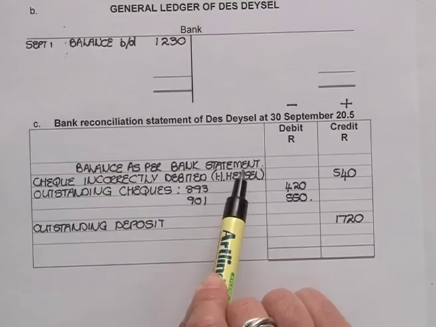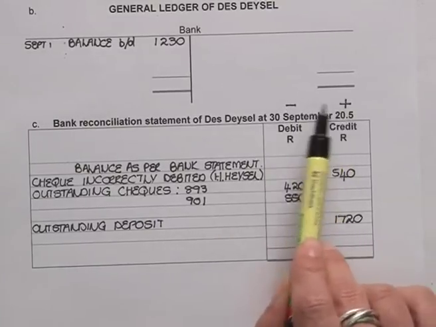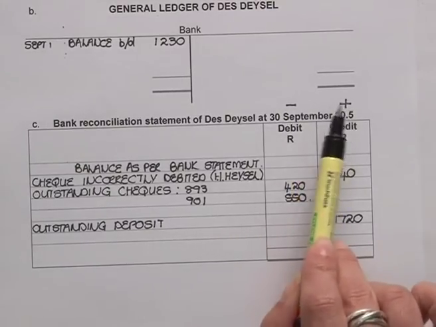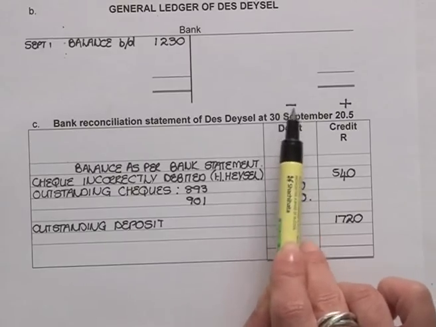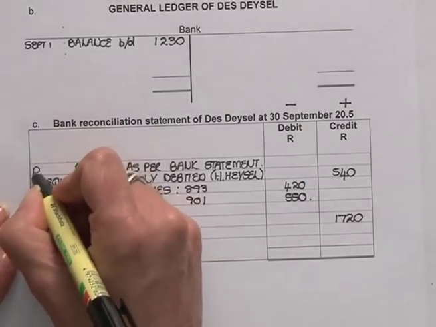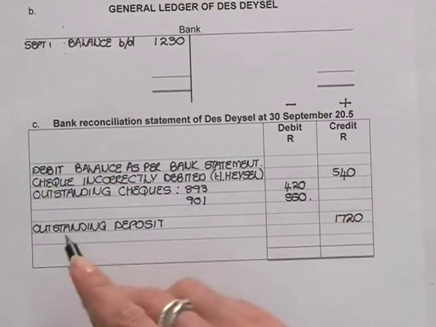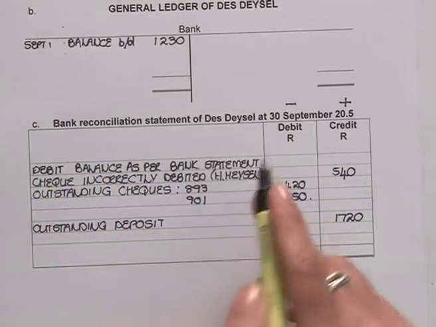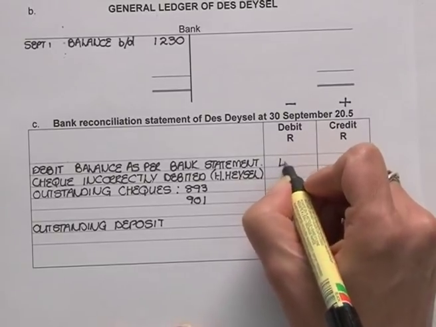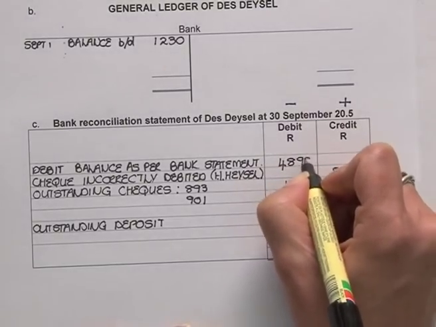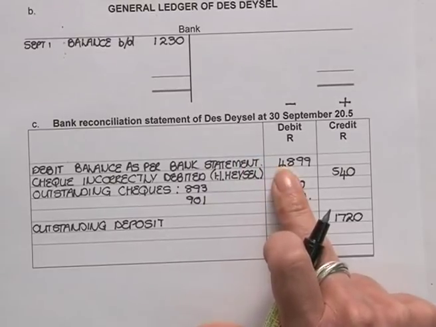Now they tell me that it's an unfavorable balance. So if we look at our signs at the top there, unfavorable will be on the debit side. So I can include my indicator of whether it's positive or negative, debit balance as per bank statement, and I can start off with the 4,899 on the debit side.